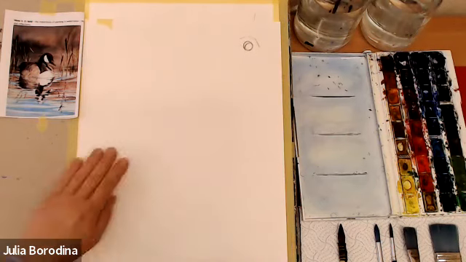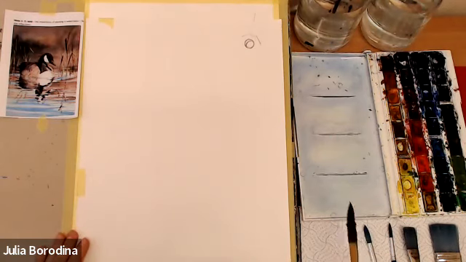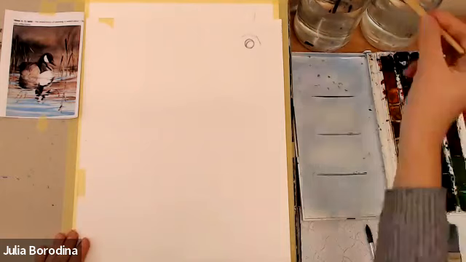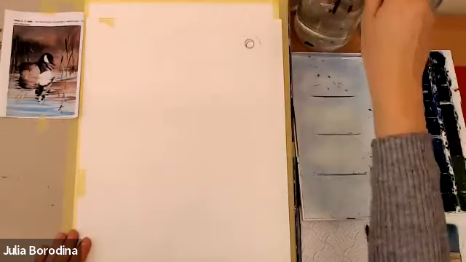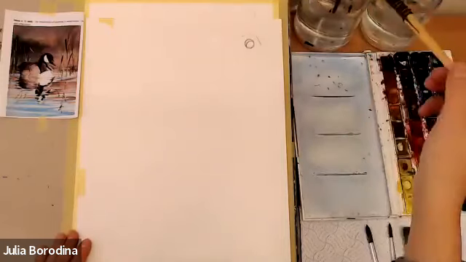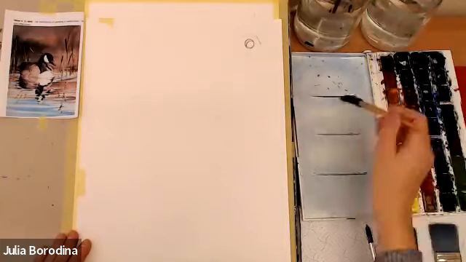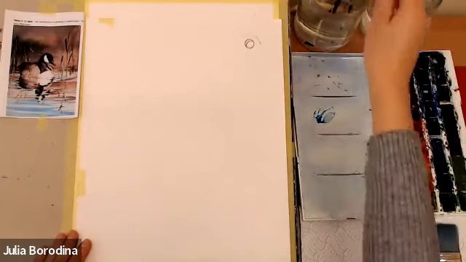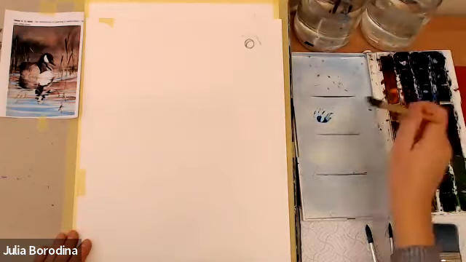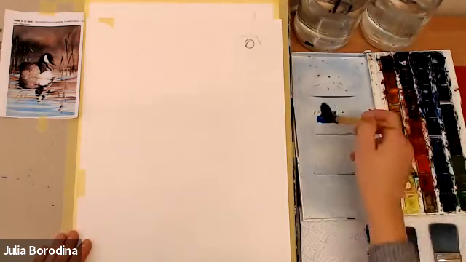Right, so first of all, let's just get some of the colors out. We're going to have one blue, so we're going to have a minimum palette today. And it could be ultramarine, or it could be phthalo blue, or it could be a combination of either of them. Let's get them out and have a look. I think it's going to be maybe a combination of them. Azure or phthalo blue, whichever you have.